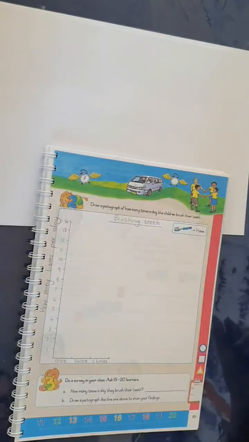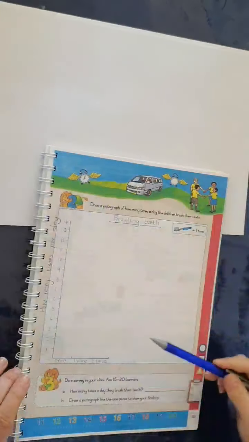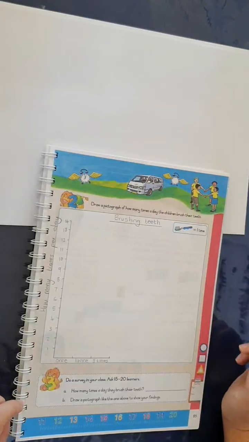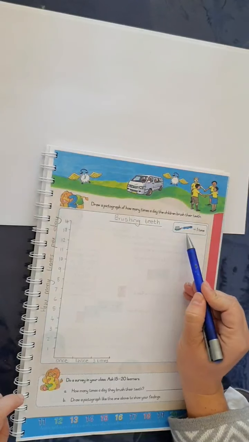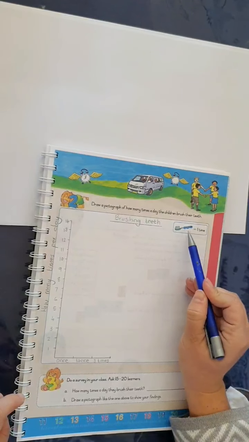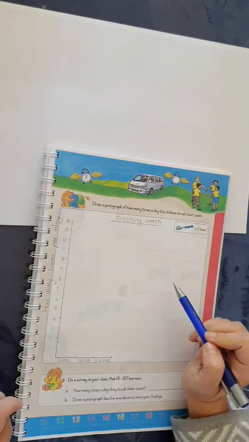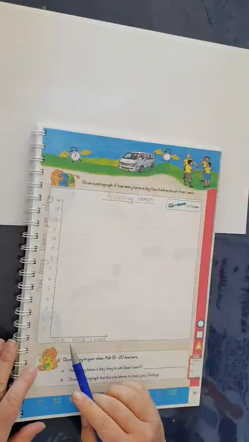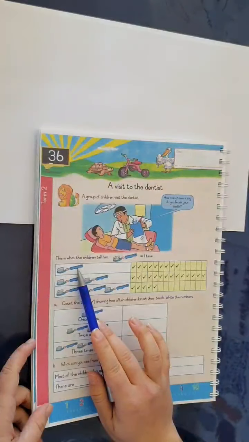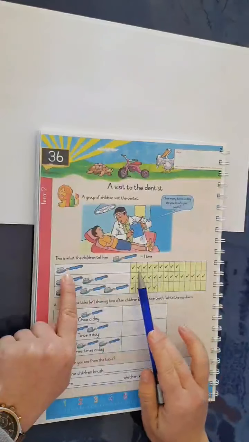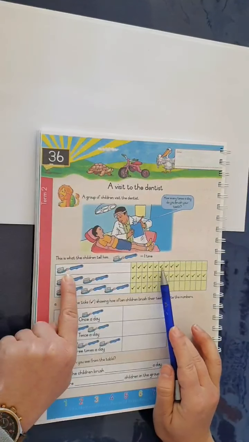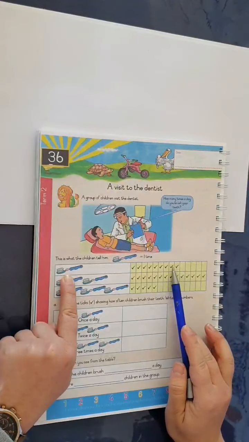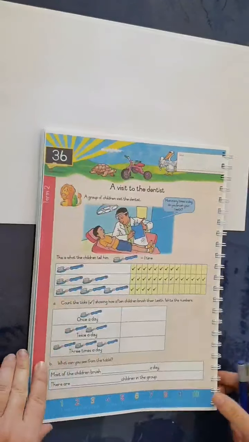After you drew that, you're going to start by drawing the picture graph. Remember, one toothbrush represents 1 time. If you look here, I will show you once. So 1, 2, 3, 4, 5, 6, 7, 8, 9.